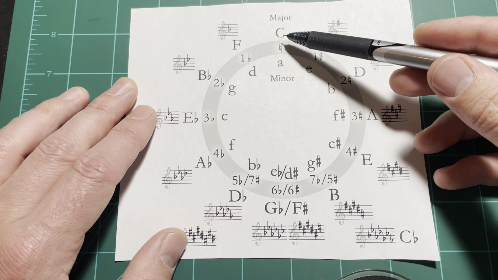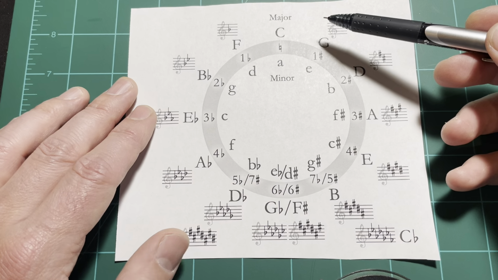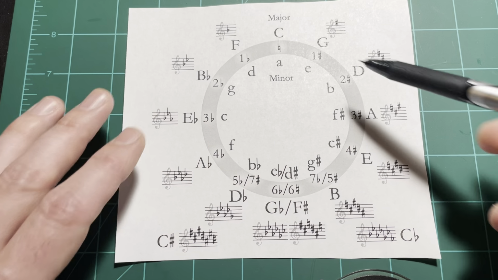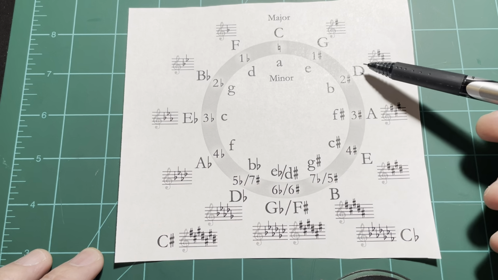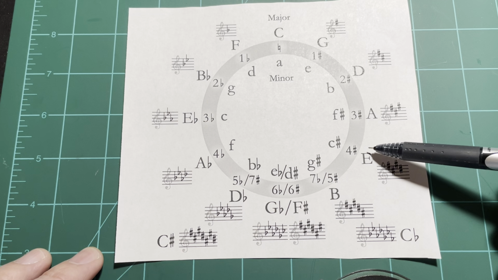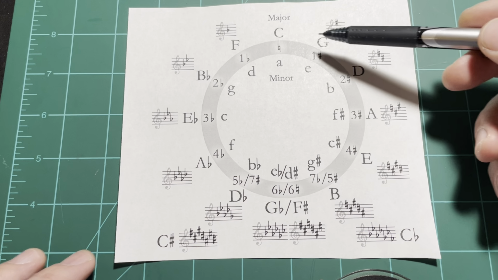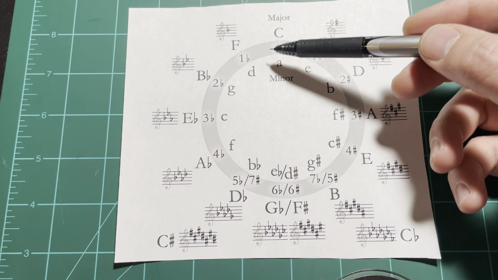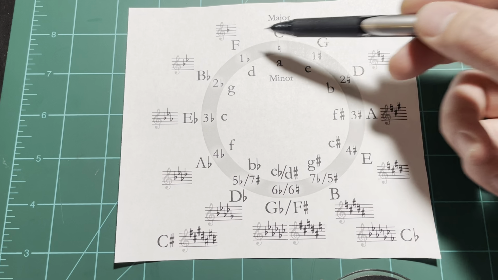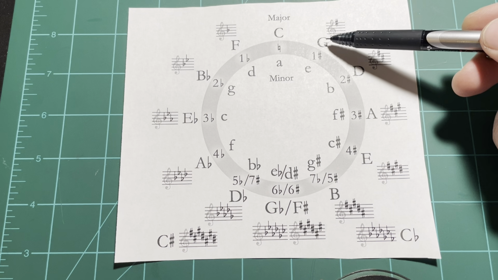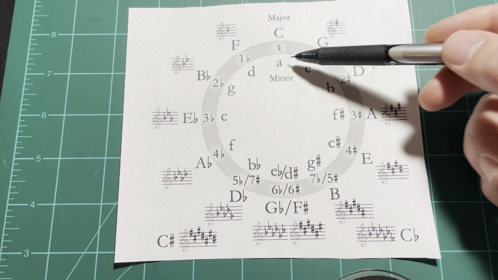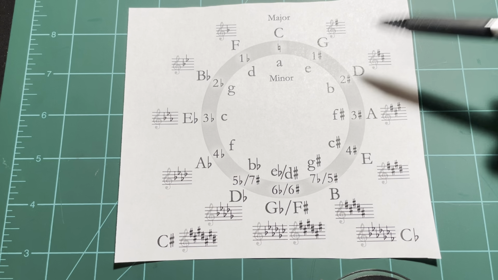So do, re, mi, fa, sol, C, D, E, F, G, or 1, 2, 3, 4, 5. Same thing here. 1, 2, 3, 4, 5, and so on.